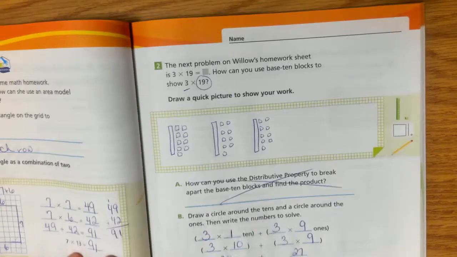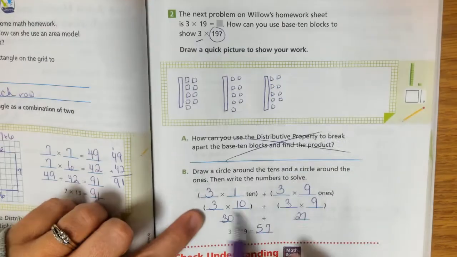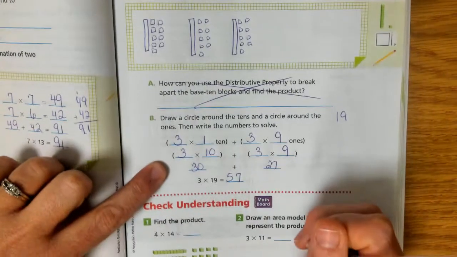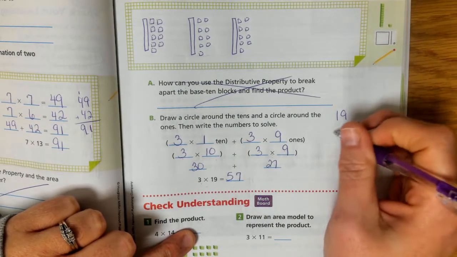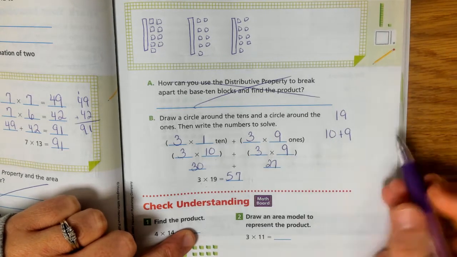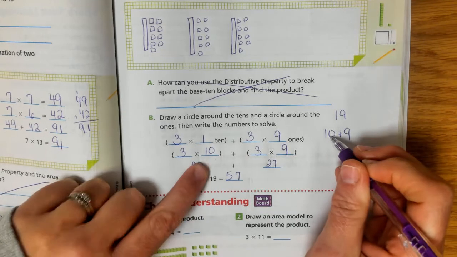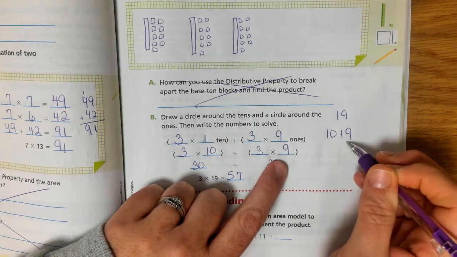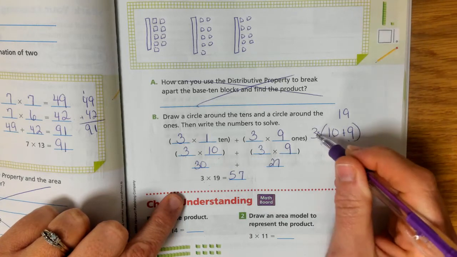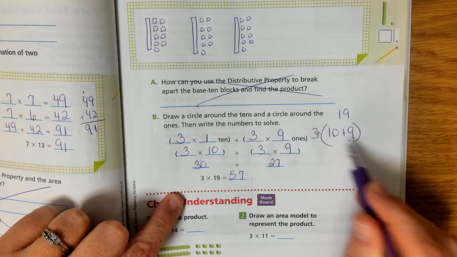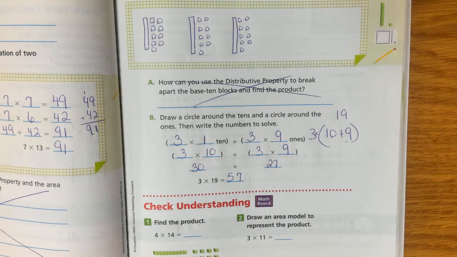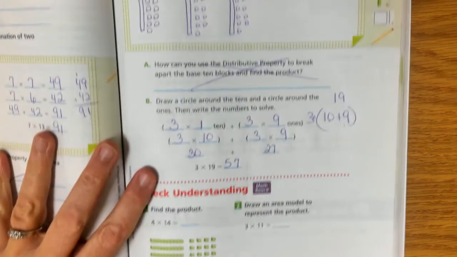So I could also take my 19 and separate it, I could stretch it out when I do expanded form. So 19 is the same as 10 plus 9, isn't it? And that's what I did here. I have 1 ten and I have 9 ones. So then I would multiply my 3 by each piece. 3 times 10, 3 times 9, and I get each piece and I add them together. Okay?